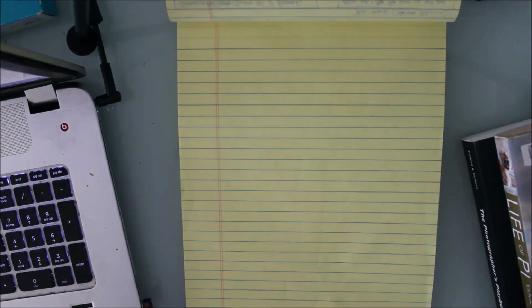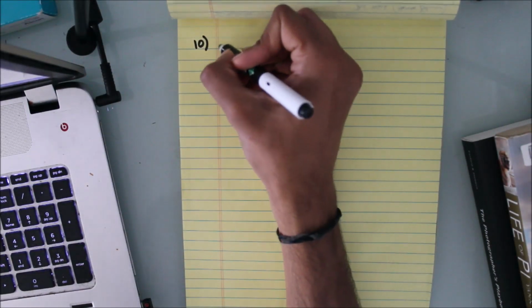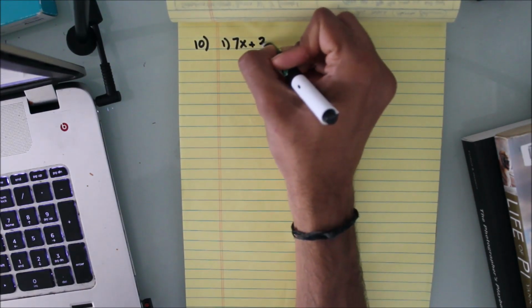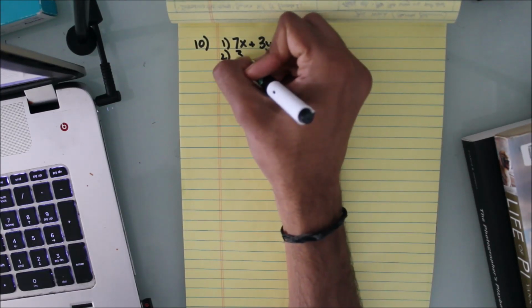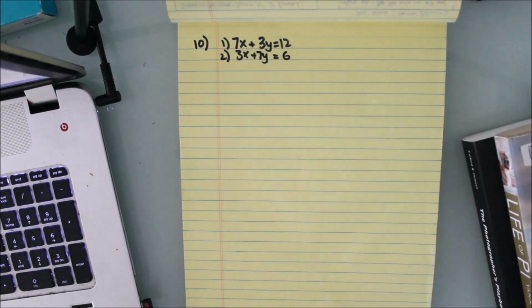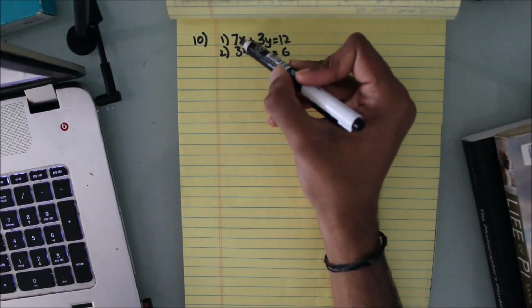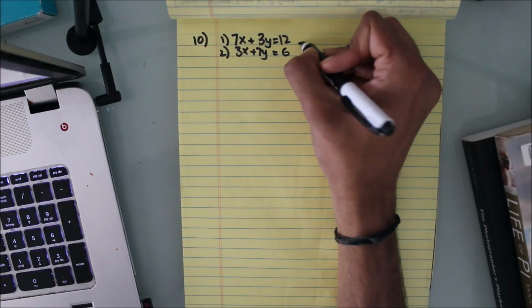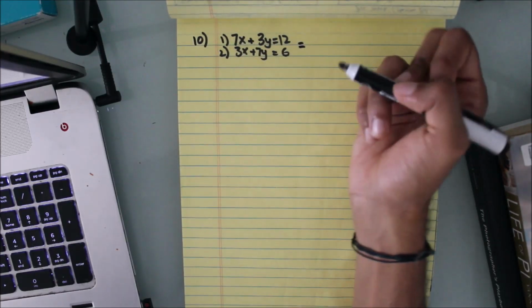Okay, let's do number 10. So this is a systems of equations question, so let's write the two equations down. 7x plus 3y equals 12, and the second equation is 3x plus 7y equals 6. So whenever we see systems of equations, the best way to solve it is try to get rid of one of the variables. So to do that, we need to make sure that we have the same coefficients on the top and bottom. So let's get rid of x.